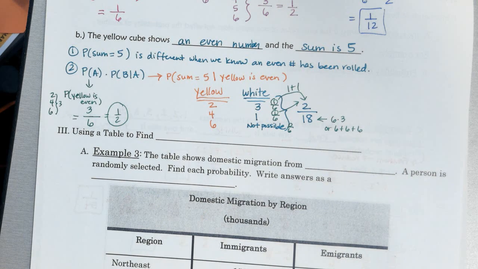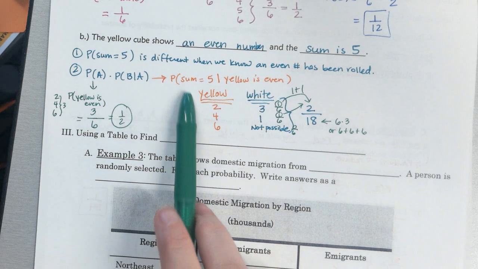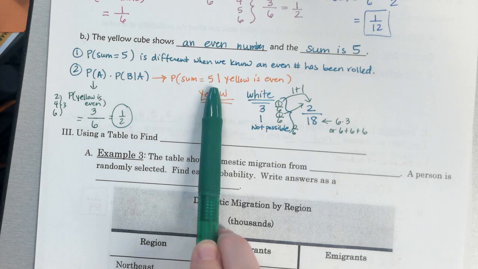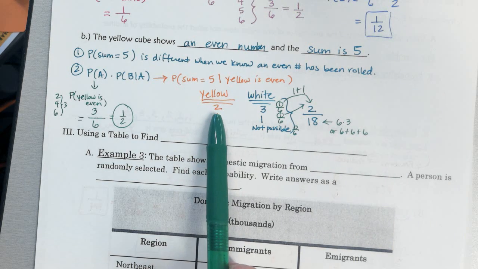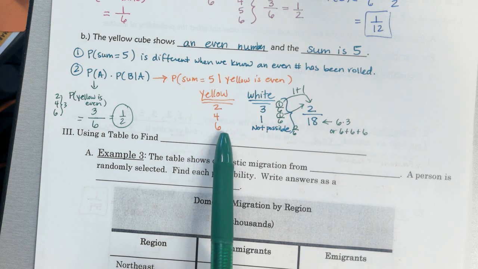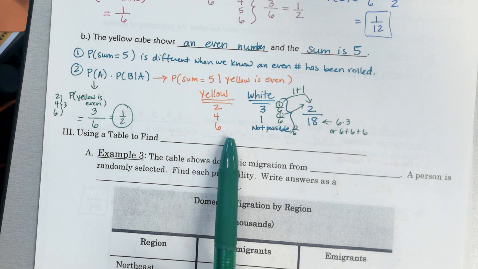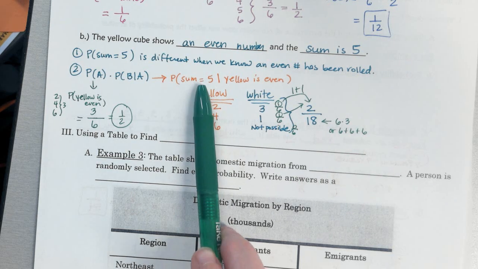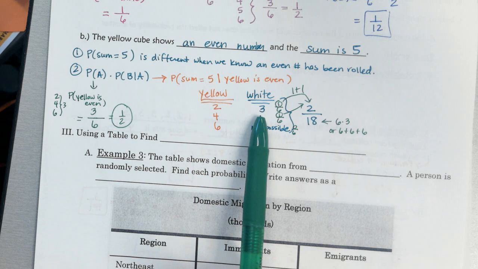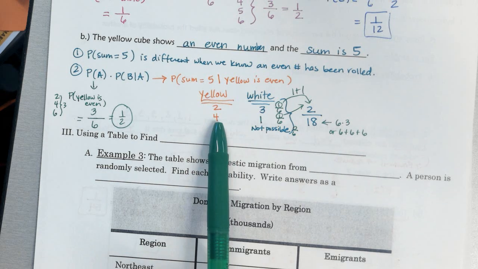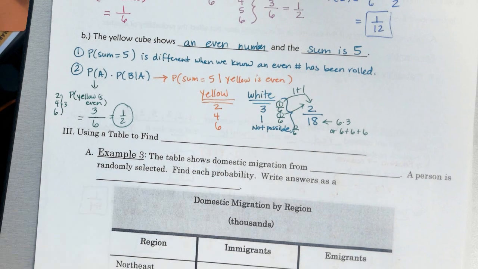How did we get the 3 and 1 not possible? Oh, so you're trying to find when the sum is 5. So if the yellow was a 2, because yellow can be any one of the even numbers, in order to get the sum of 5, this would have to be a 3. And then this would have to be a 1, and then there's nothing you could roll that would give you that.